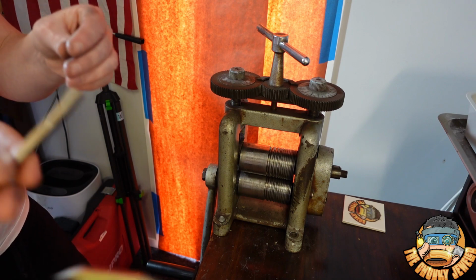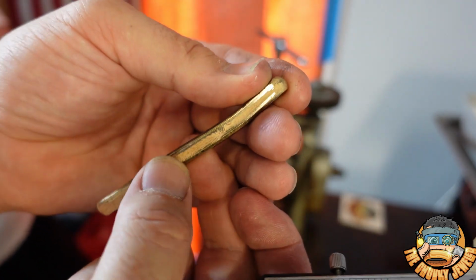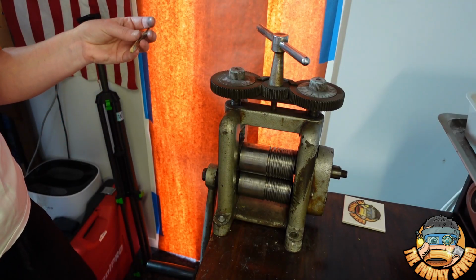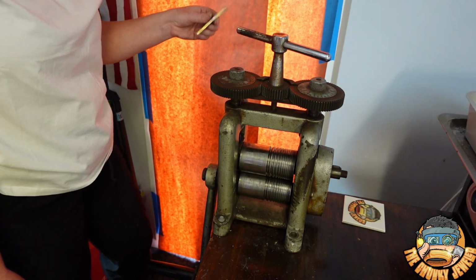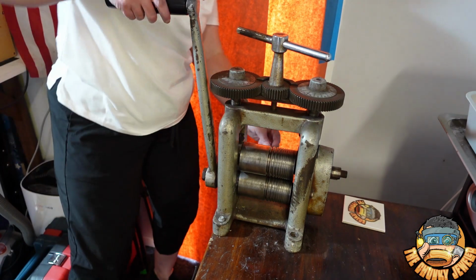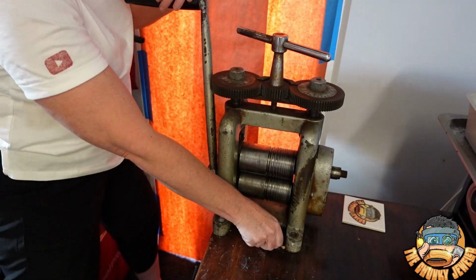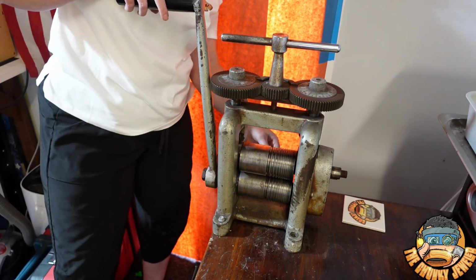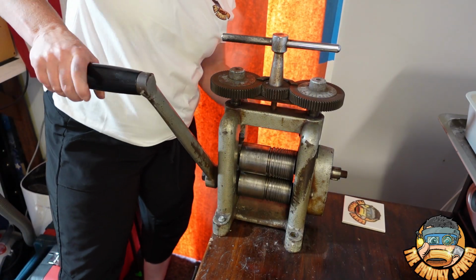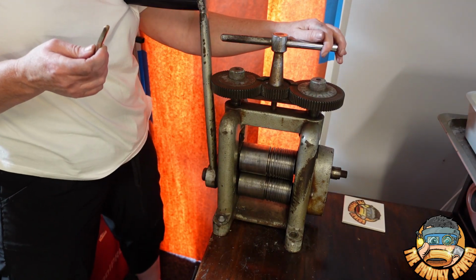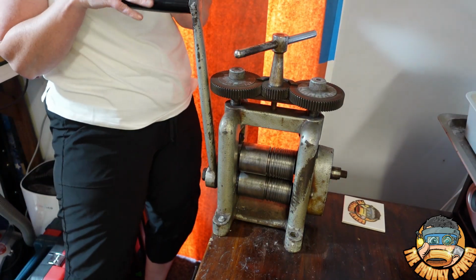I can go a little bit more until we get rid of those little lines there, otherwise it's looking good. 1 or 2 more passes through the roller to do it. Nope. 1 or 2.